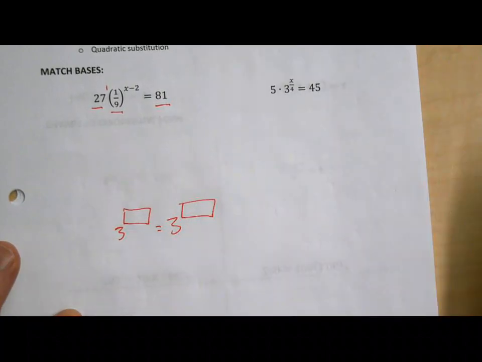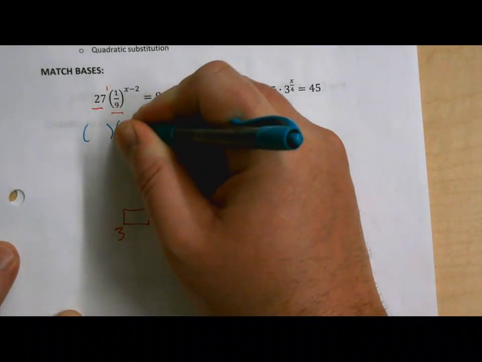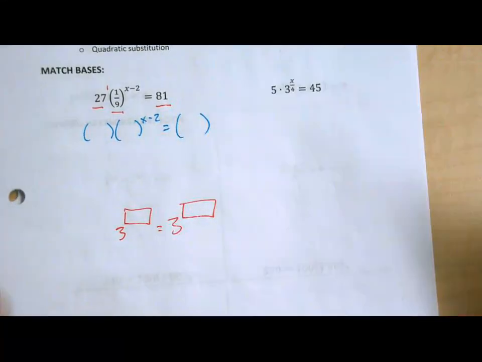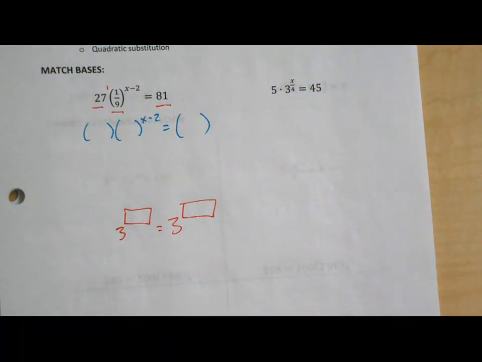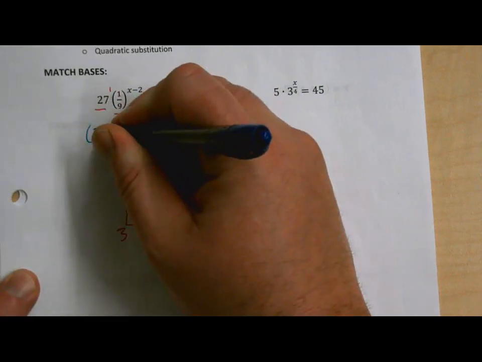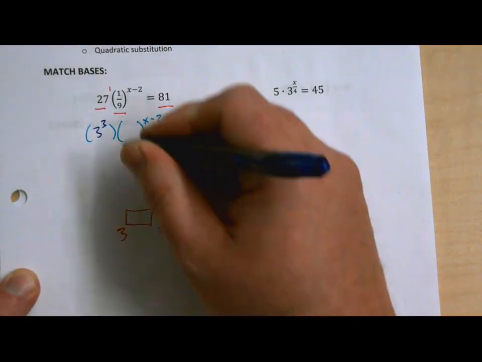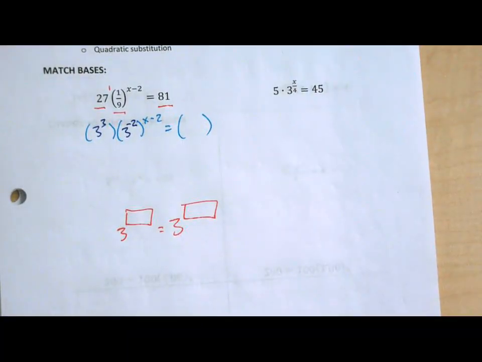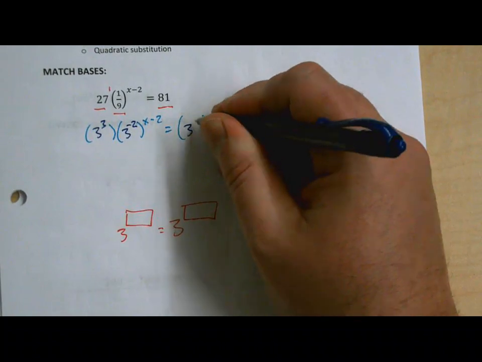So I've got 27. I've got 1/9. I'm going to leave the exponent alone on that, and I've got 81. 27 is 3 to the 3rd power. 1/9 is 3 to the negative 2nd power. And 81 is 3 to the 4th power.